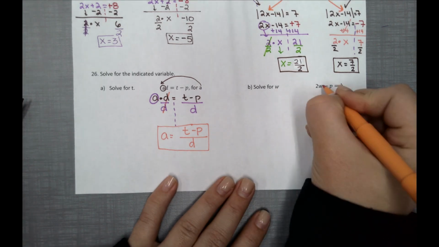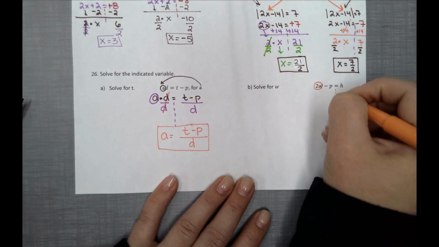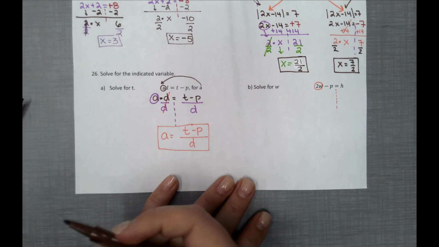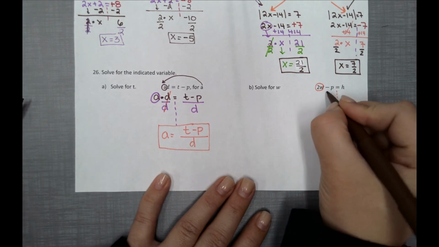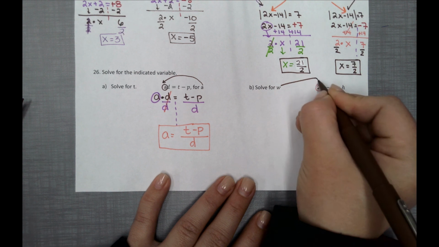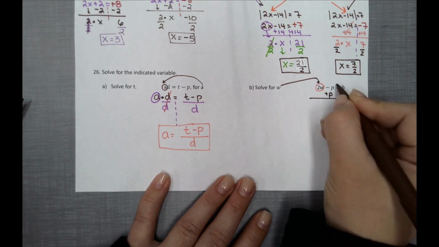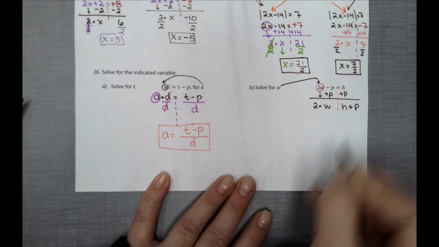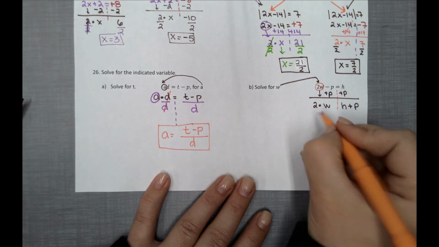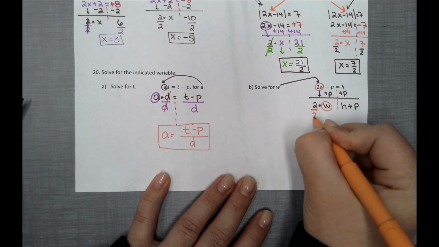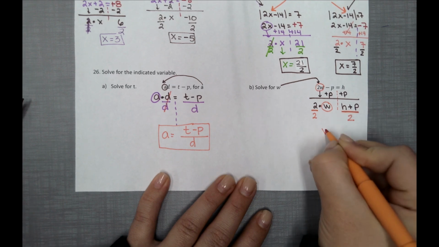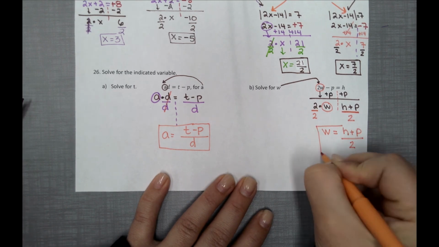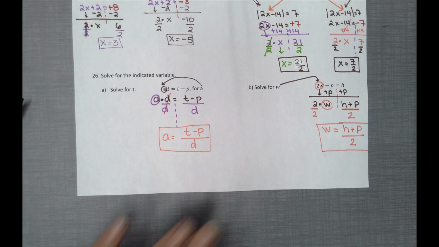This one is asking for W. Now W is attached to a number. I know, shocker. Sometimes we see things like 2s and 3s and 5s in literal equations, but majority it's lots of letters. I'm going to circle 2W like I did. I'm going to get rid of P. I'm going to add P to both sides. Bring down your 2 times W. H plus P is H plus P. Don't change that. These are not like terms. We cannot combine them. My goal is to get W by itself, so now I'm going to divide by 2. I cannot combine these because H is a letter, P is a different letter, and 2 is a number. None of these are like terms, so that is the final answer.